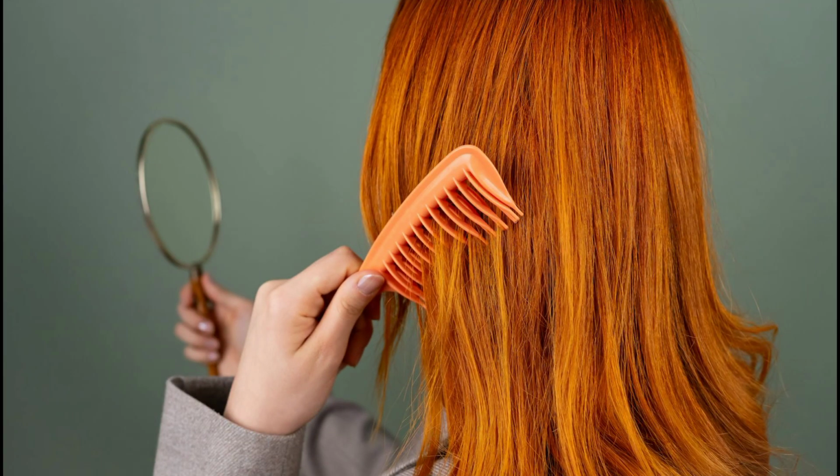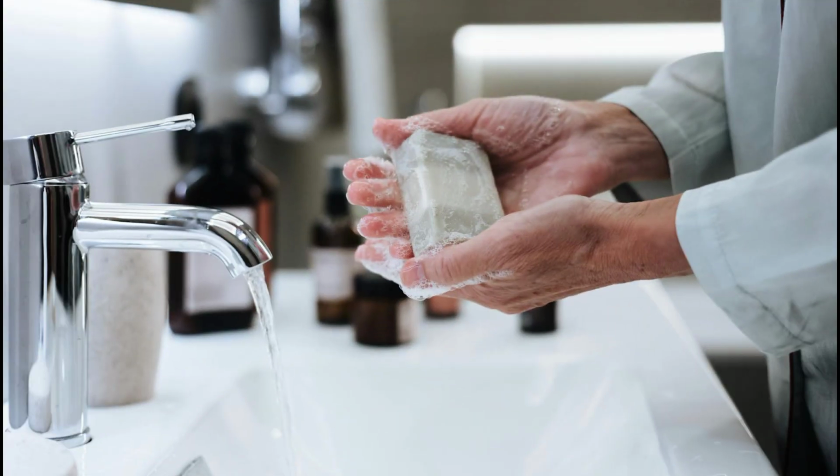Comb. You use this to fix hair. Comb. Soap. You use this to wash hands and body. Soap.